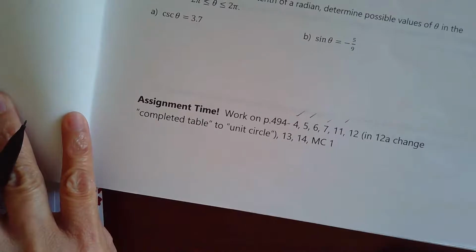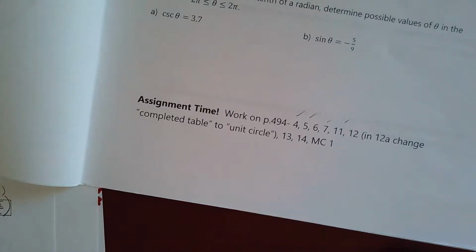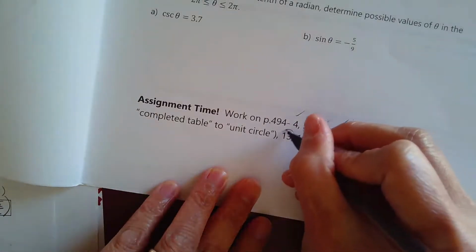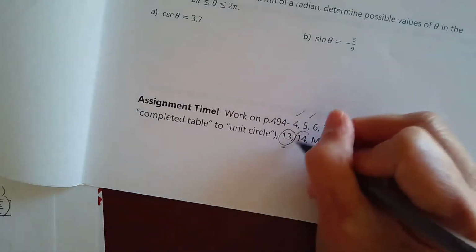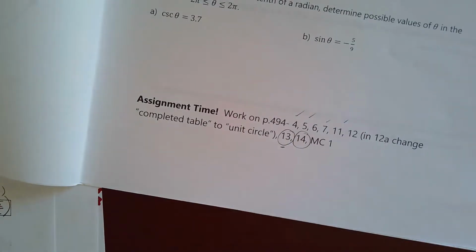I think you can just keep going with that one for now. You could try number 13, number 14, and those are it for now.